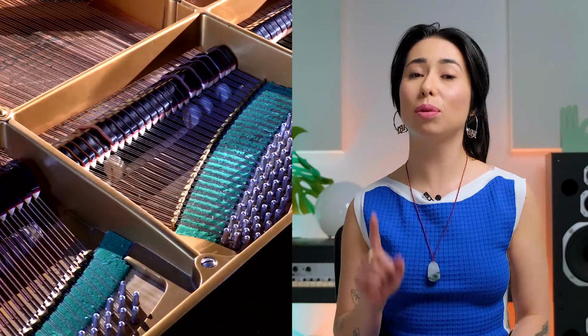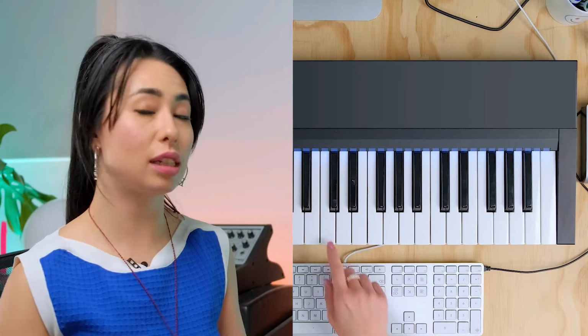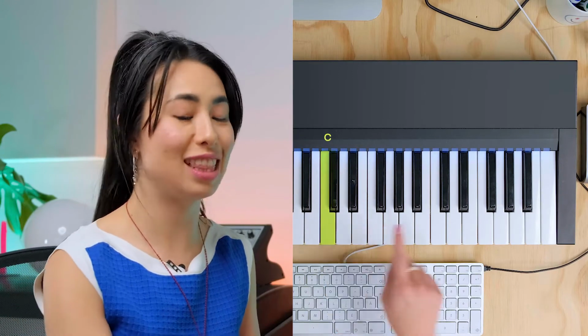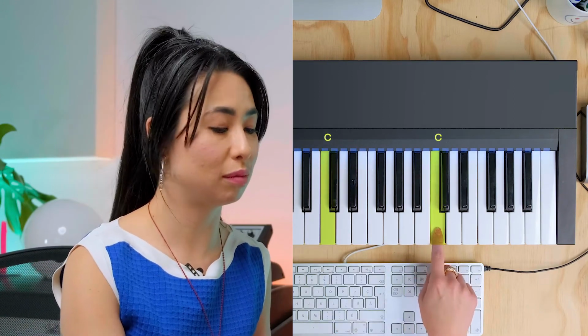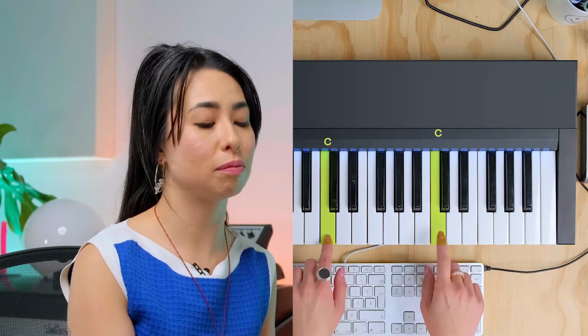If you look at the piano, you'll see that it's huge. It can be pretty overwhelming, but it's important to remember that there are only 12 different notes. An octave is the distance from one note to the next same note, either lower or higher. For instance, this is a C, and this is also a C. The only difference is that one is higher than the other.